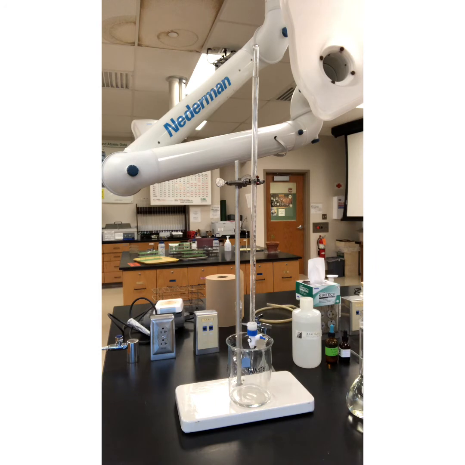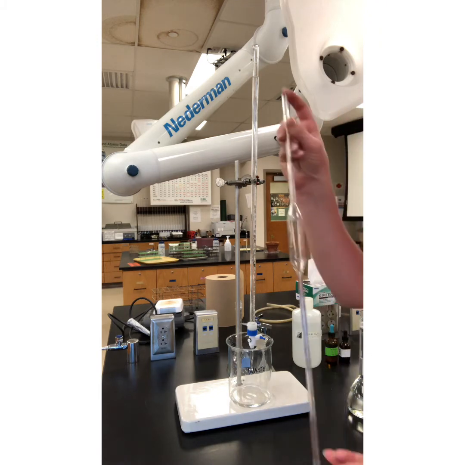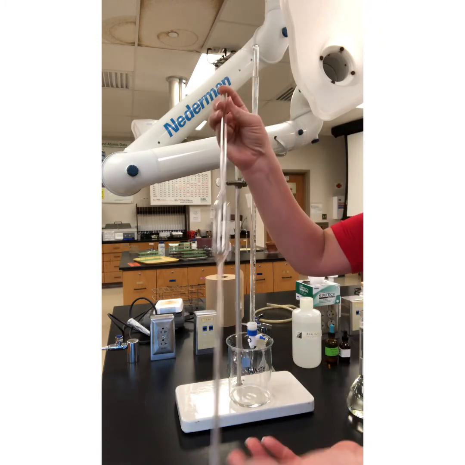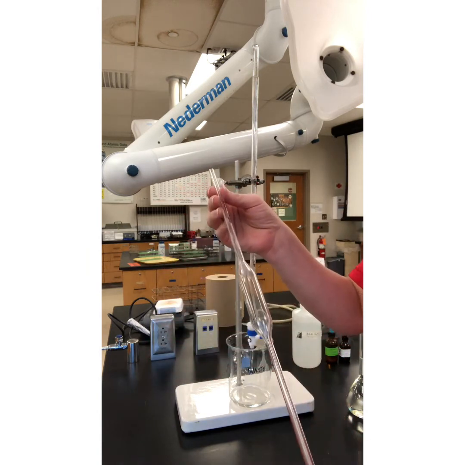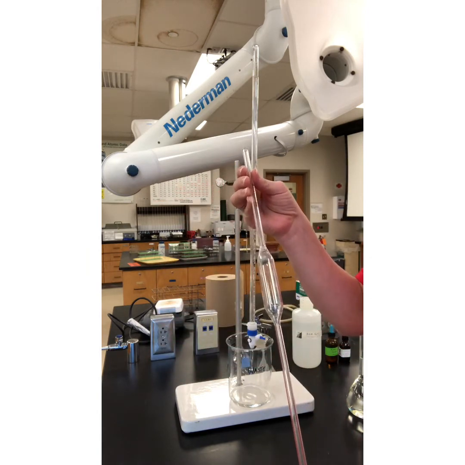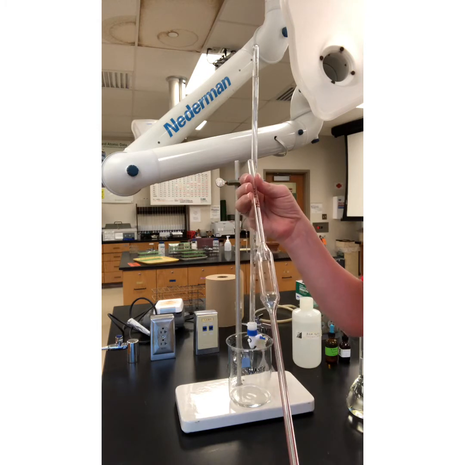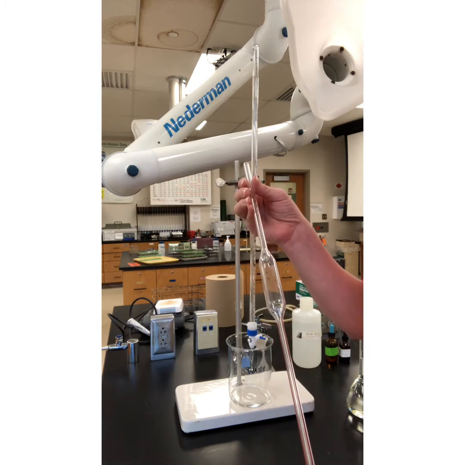Okay, let's see. So our pipette, again, is another piece of volumetric glassware designed to deliver the exact volume. So this guy is designed to deliver exactly 25.00 milliliters of your intended solution.